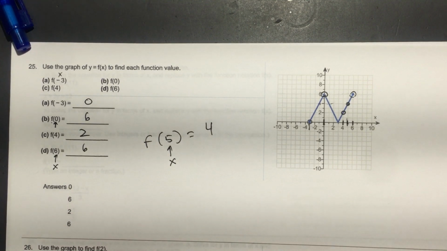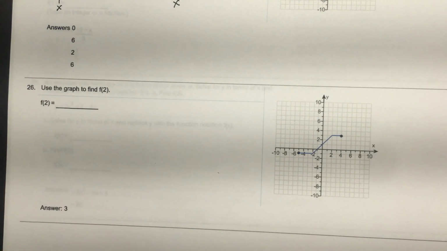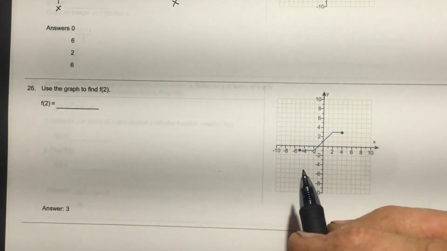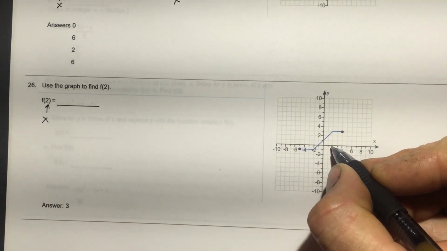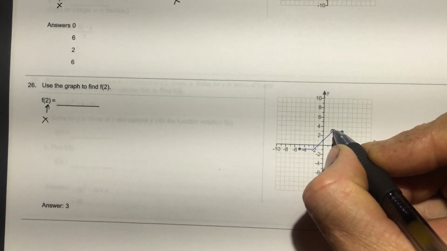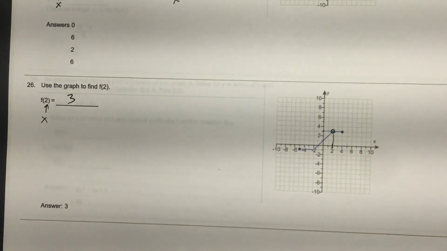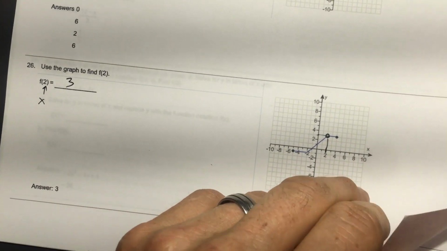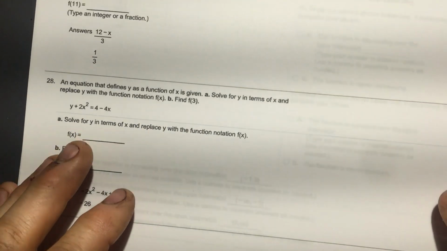Here's another graph. On this one, use the graph to find f of 2. Remember, this is my x value inside there. If I go to the x value of 2 right here, where's it located on the function for the y value? Well, it's right there. If I go up, there's the function, which is at 3. That'd be 3. There's several problems on here, but a lot of them are easy ones like this. They don't take much time to do.